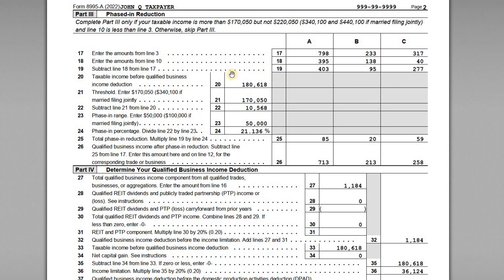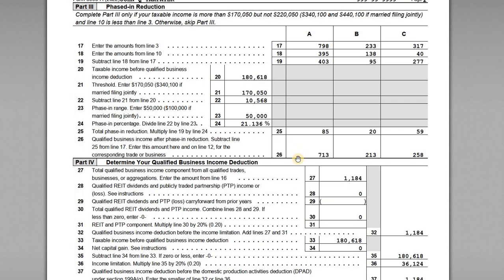And then line 20, again, we see our taxable income before QBI deduction is $180,618. We have the threshold. We subtract the 2. We get our same $10,568 figure that we had on Schedule A. And the phased-in percentage here, divide the 2, we still get our 21.136%. Now the line 25 phase-in reduction amount, it's asking us to multiply line 19, so line 19 from each column, by the percent on line 24, and we get our adjusted amounts here. So $85 for column A, 20, and then $59 for column C.